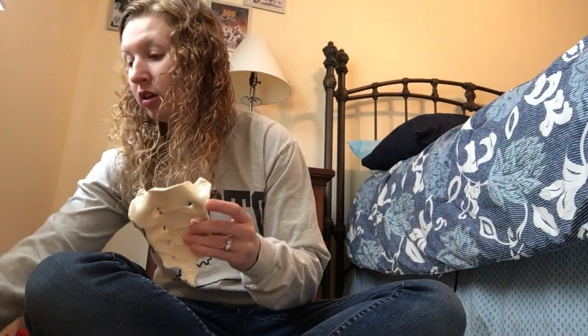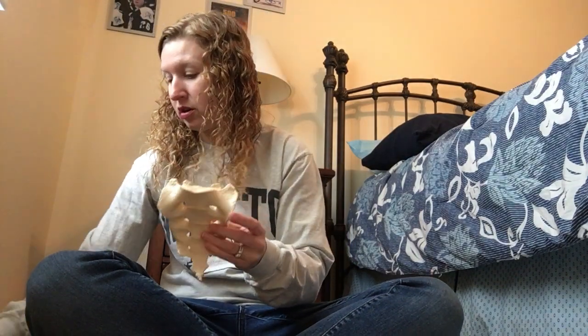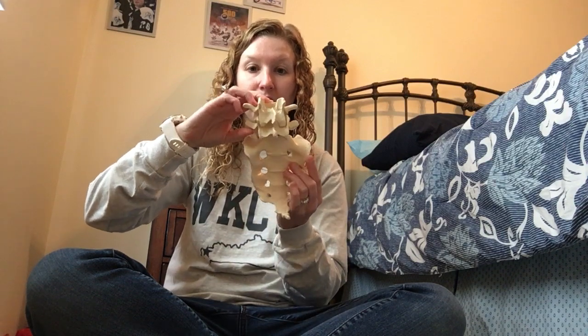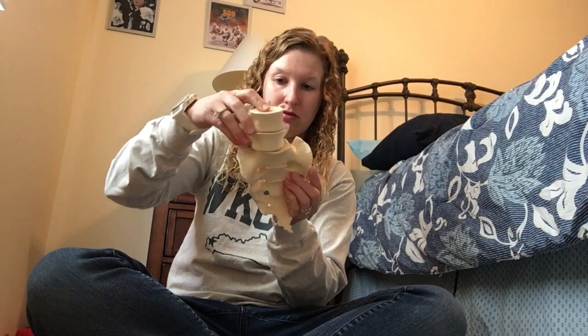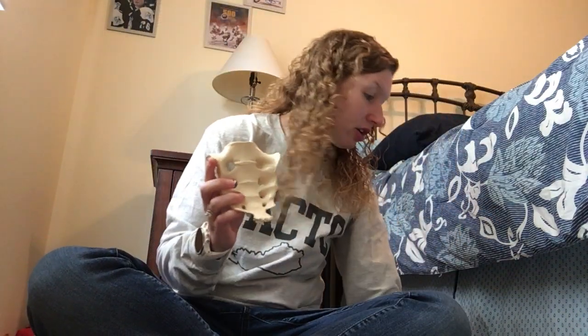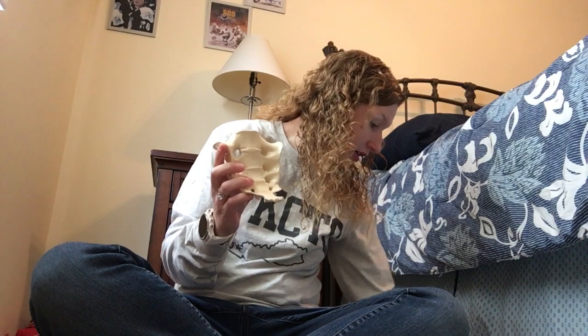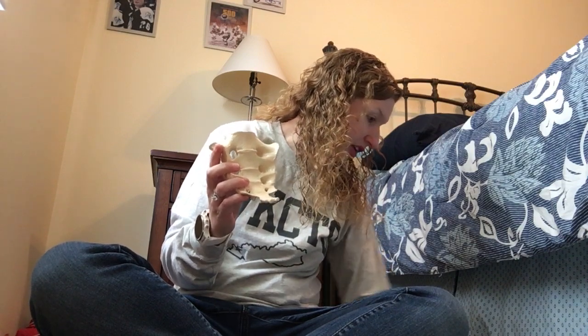So here's your lumbar spine, and eventually it ends and you get into the sacrum. Actually, I think it goes like this. Nope, this way. All right. So this sacrum is on page 270.